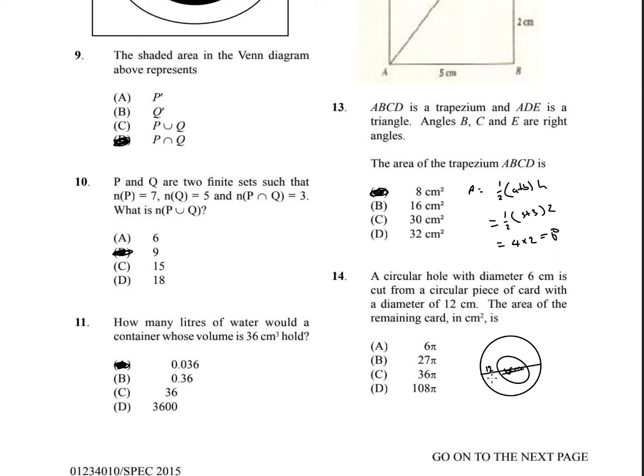The 6 is on the inside and the 12 is on the inside. So this is what the hole looks like on the inside of the card. Now, the area of the hole on the inside of the card is going to be, as you know, the area of a circle, pi r squared. So the area of the hole on the inside is going to be pi times 3 squared, because 3 is half of the diameter, which is 6, so it's 9 pi.